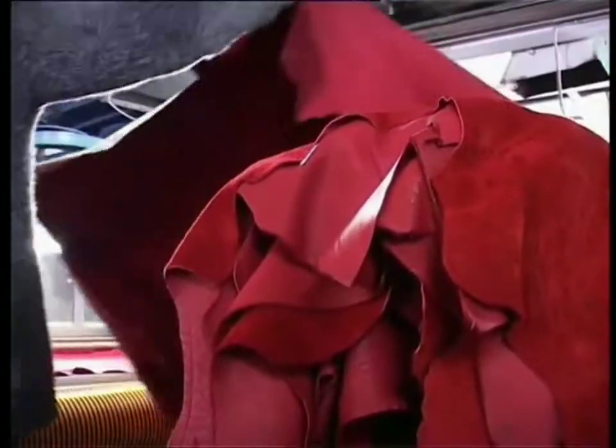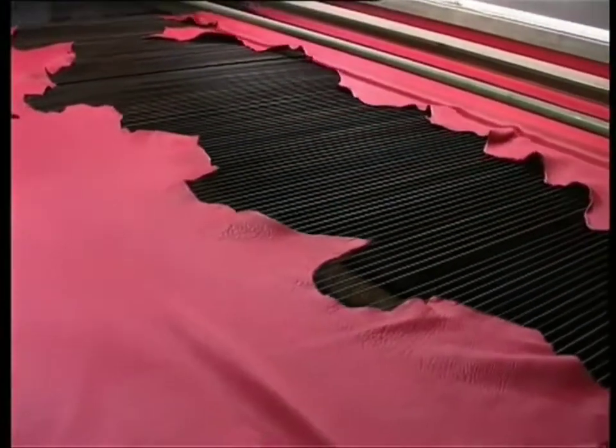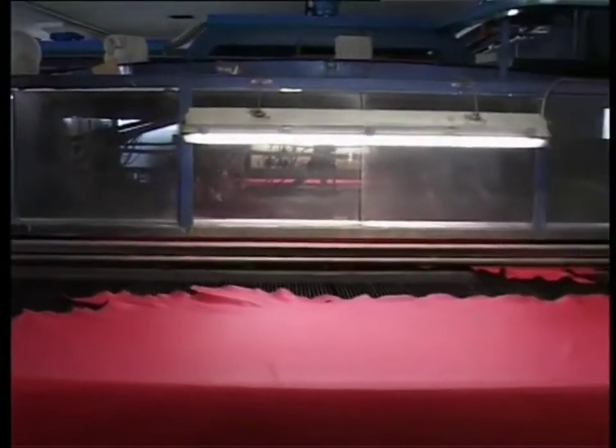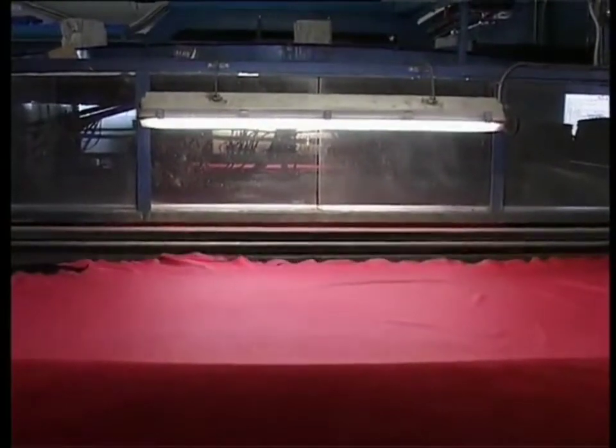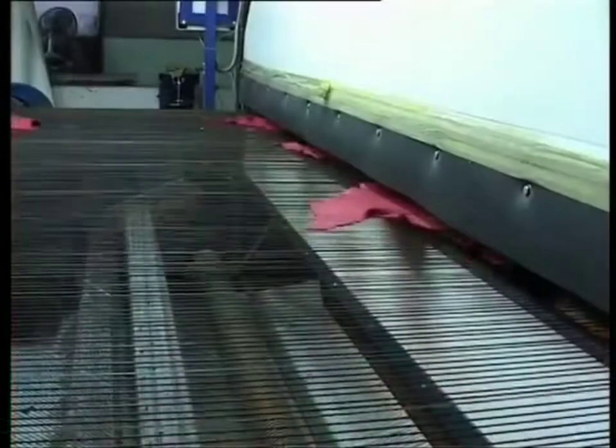The finishing department is the area where an alert and creative mind adds the final touches to enhance the natural beauty of leather. One method of applying the finish is the rotary spray. Several spray guns are mounted on a unit which continuously revolves over the leather. Unique patterns and two-tone effects can be obtained.